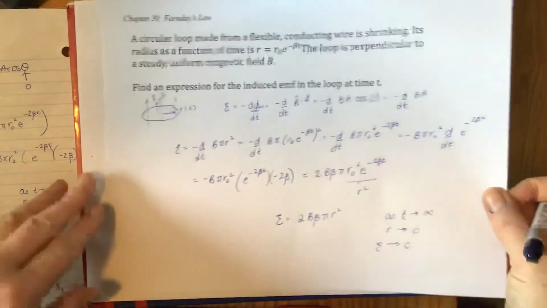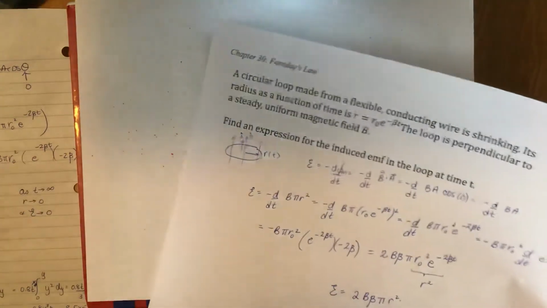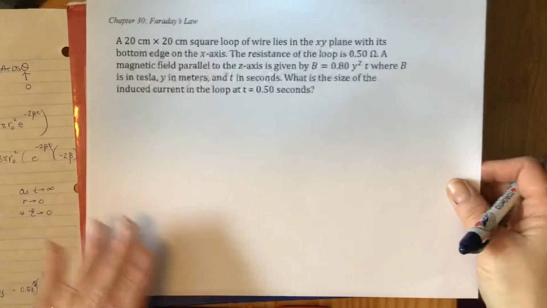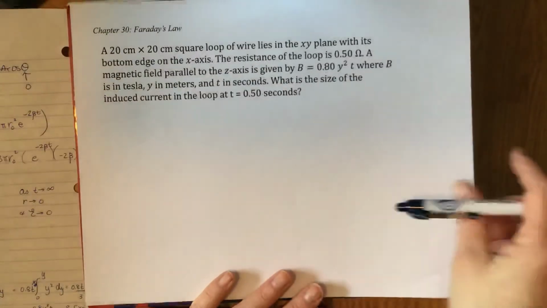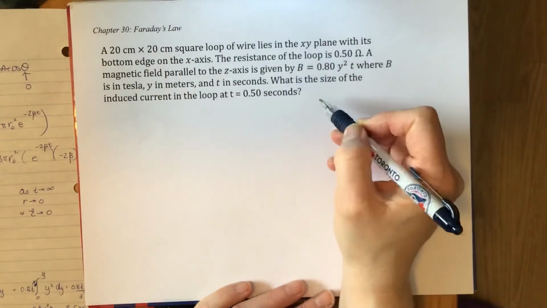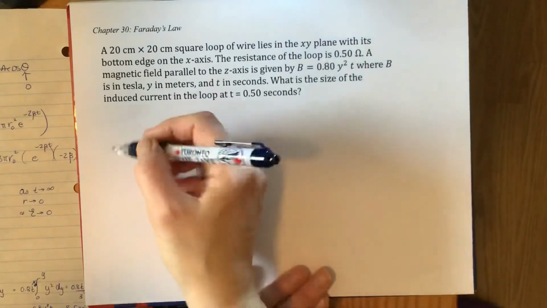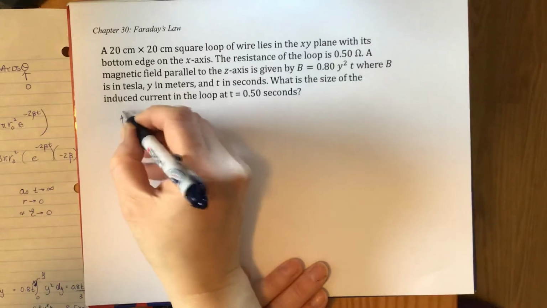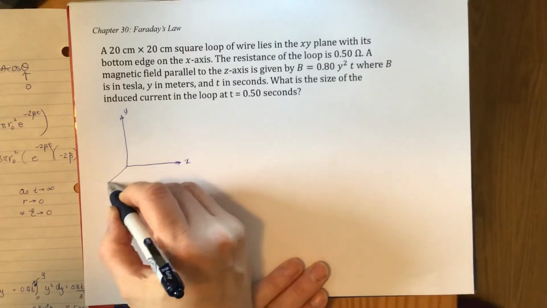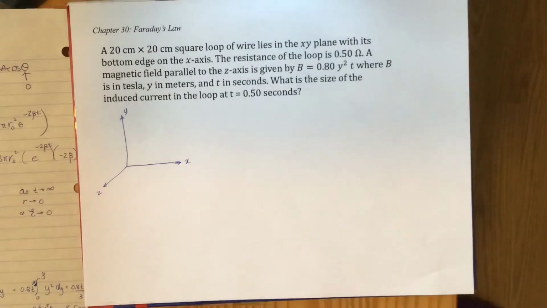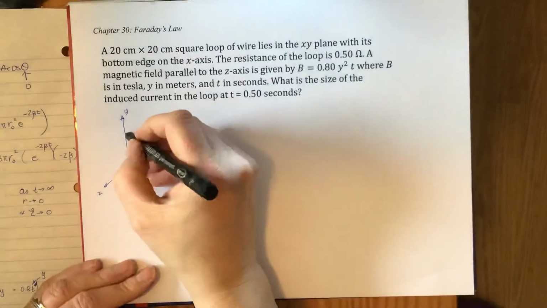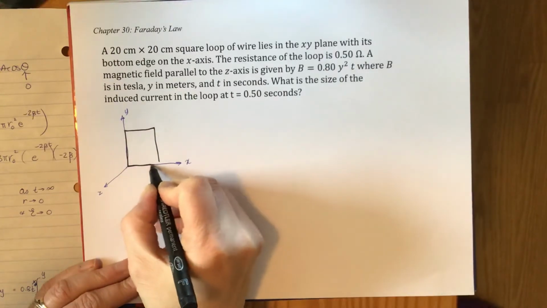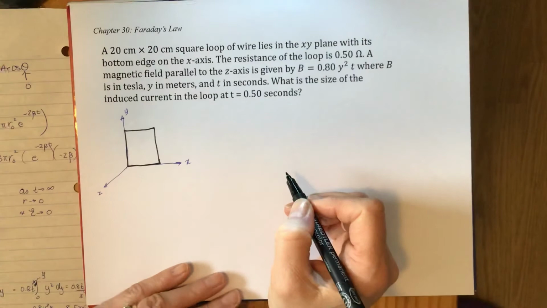Okay, let's do at least one more example on this video. Let's take a 20 centimeter square loop of wire. Let's place it in the xy plane with its bottom edge on the x-axis. Okay, let's draw this before we even read any more. So I'm going to draw the xy plane the usual way. There's x and y. Z would come out of the page. Our square loop lies in this xy plane. So it looks like this. And it says the bottom edge is along the x-axis.